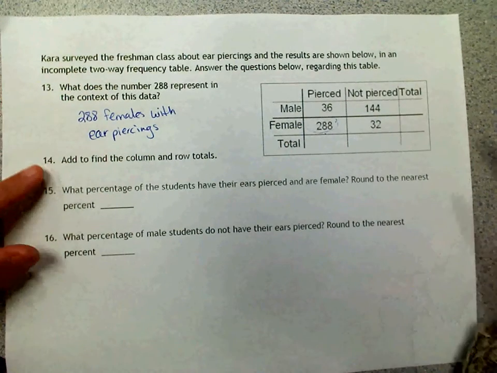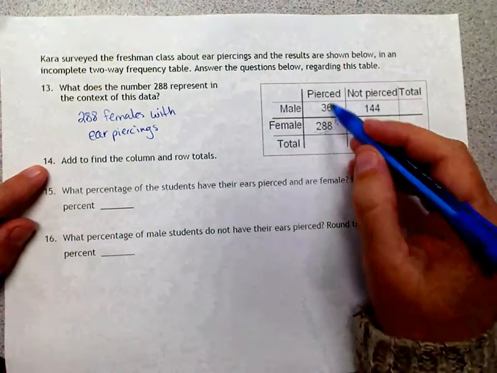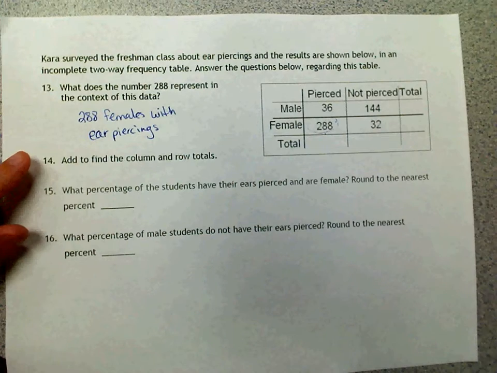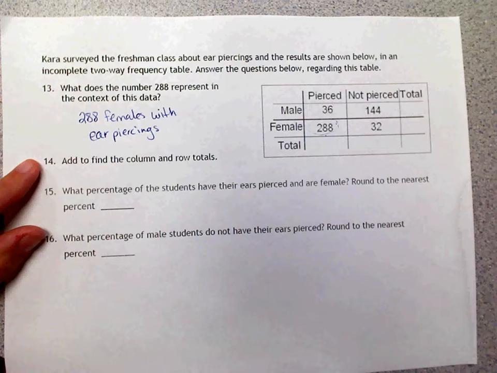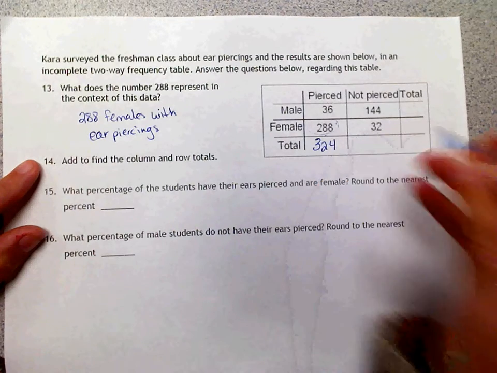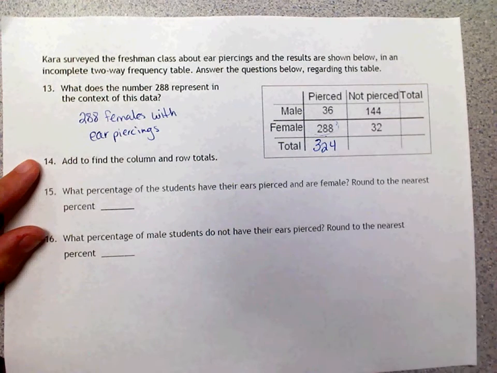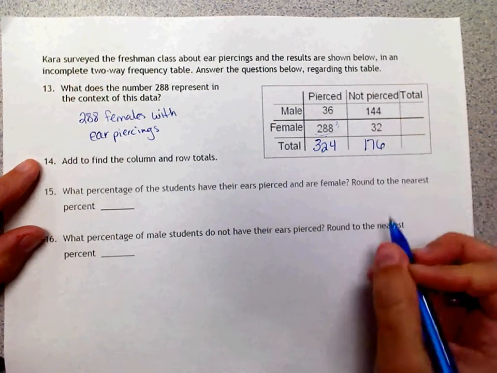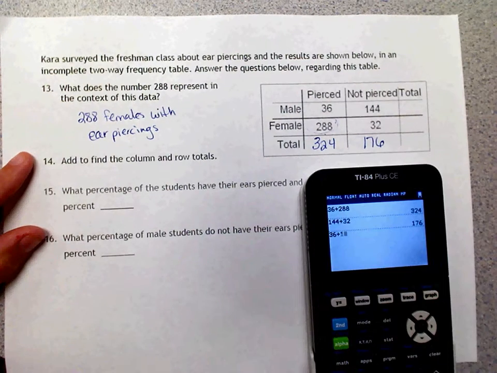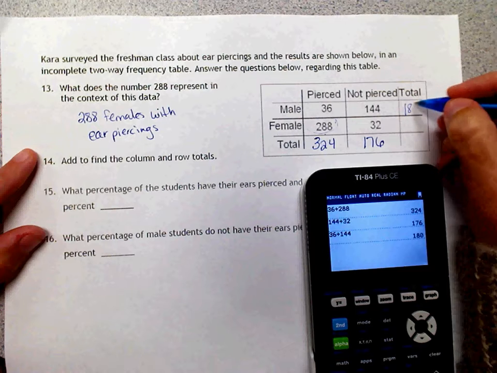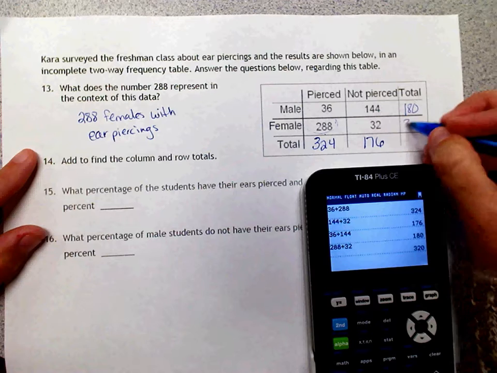Okay, and then 14 wants us to just finish the table. So we're just going to add our rows and add our columns. So 36 plus 288 gives us 324. And then 144 plus 32 gives us 176. And then we just need to add up our rows. So 36 and 144 gives us 180. 288 plus 32 gives us 320.